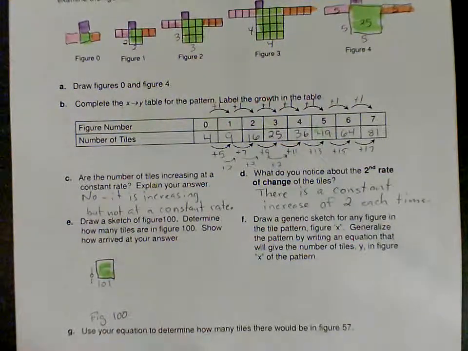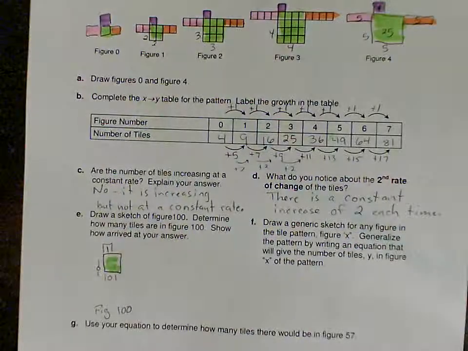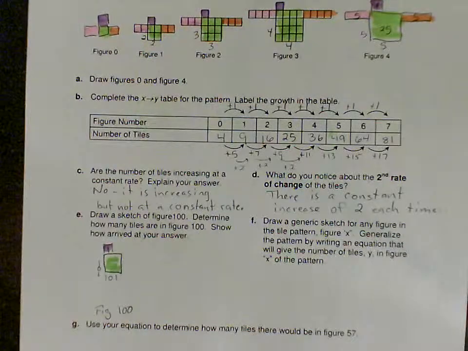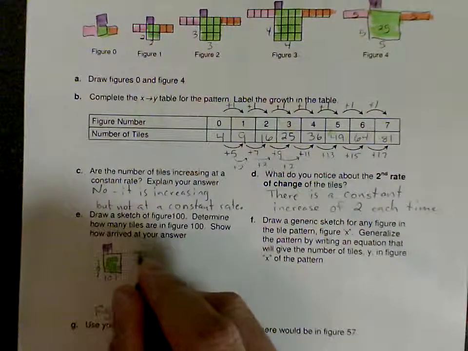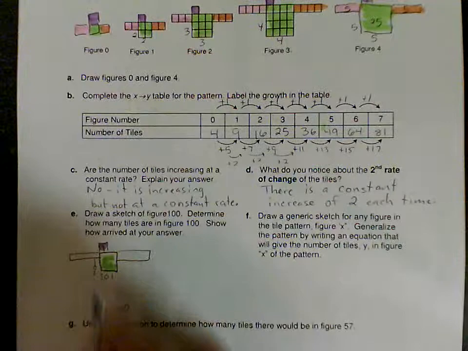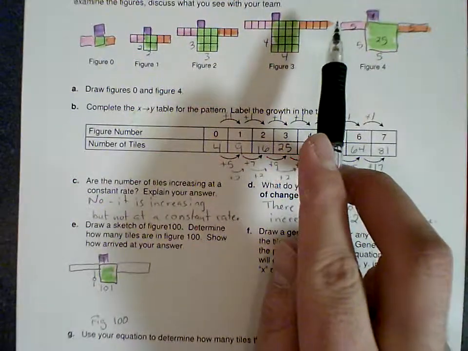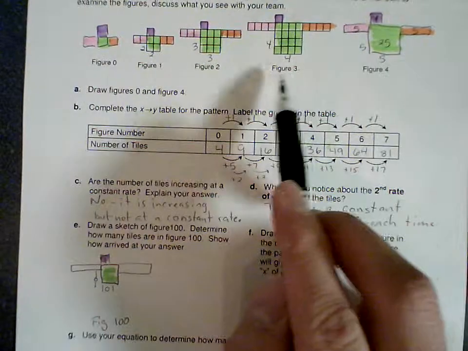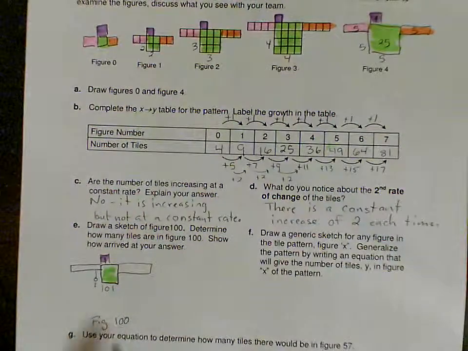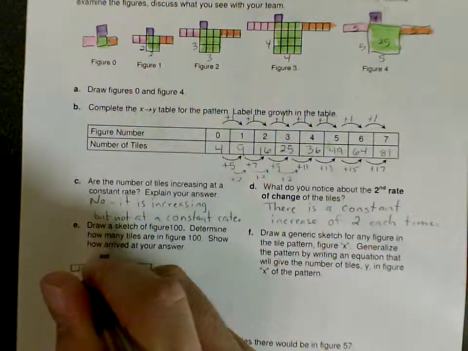Right. We always are going to have that one purple tile that sits on top. And we also have the arms. We're going to have the arms sticking out right here, and an arm sticking out over here. And if we look back at our old tile patterns, the arms were, once again, 1 more than the figure number. So if it's figure 100, 1 more than 100 is 101. So there's going to be 101 on both sides.